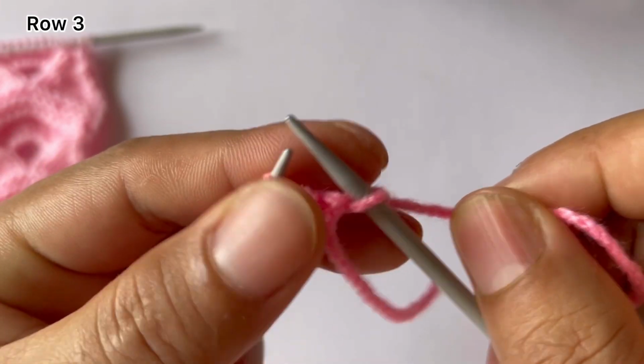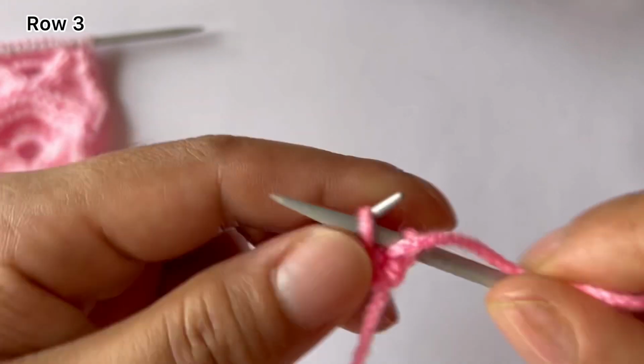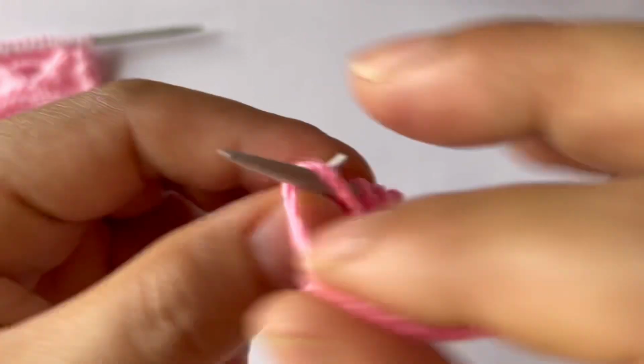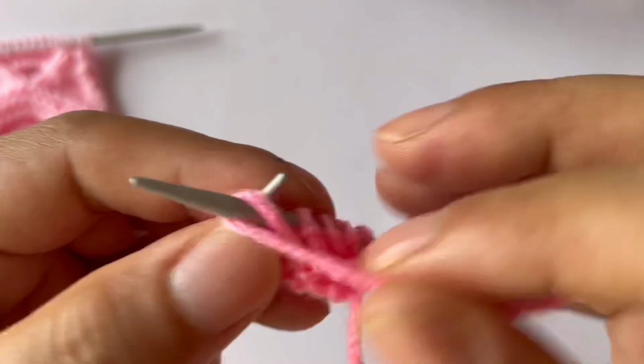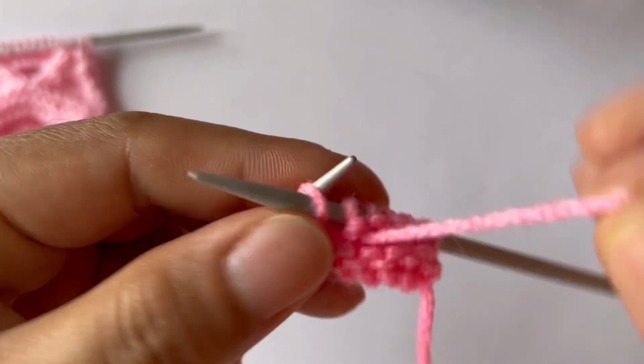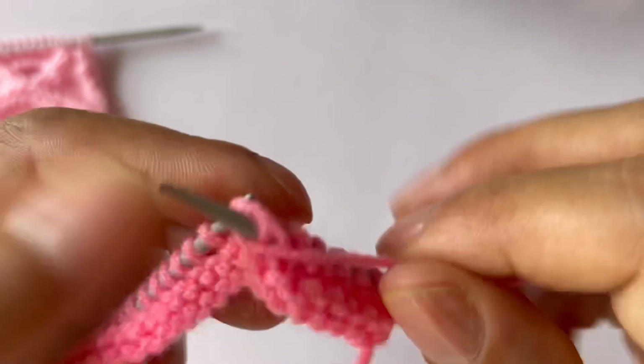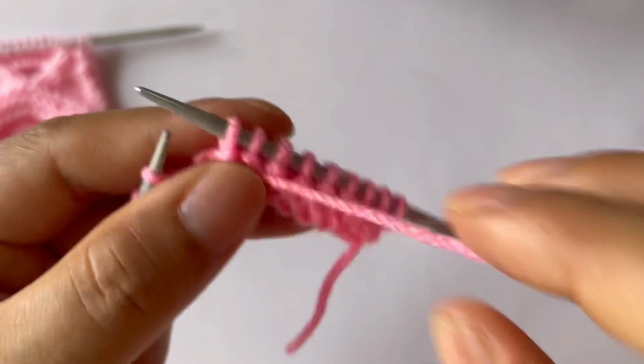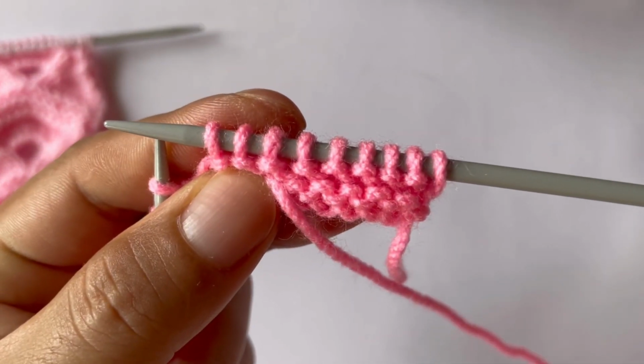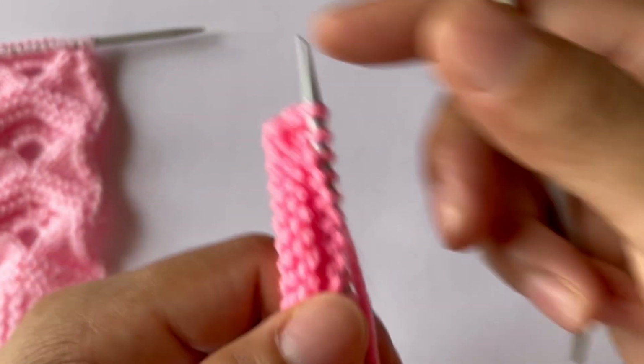Knit your edge stitch through the back loop and purl all stitches for row 3, right side. We have finished our row 3.